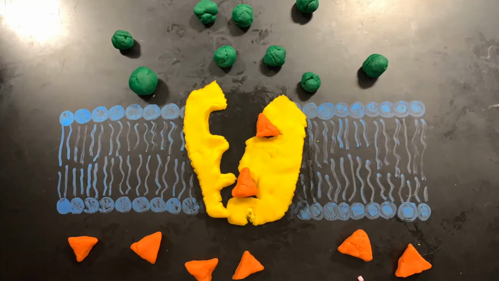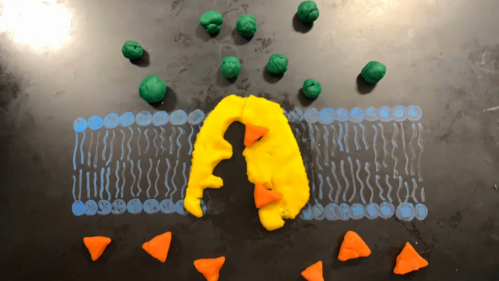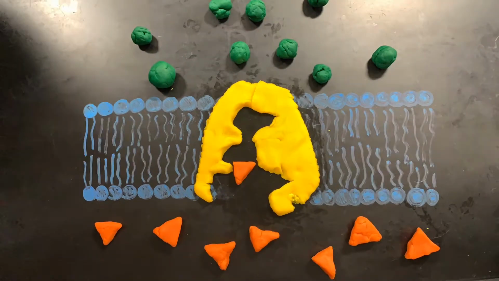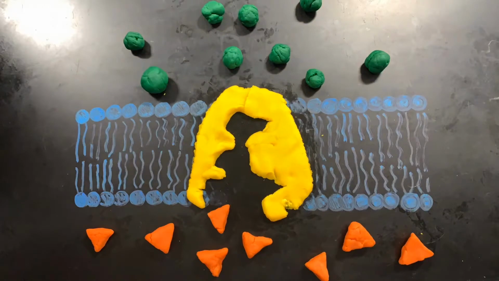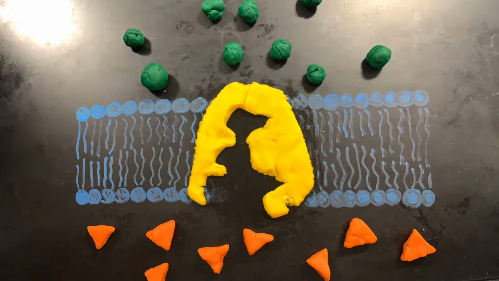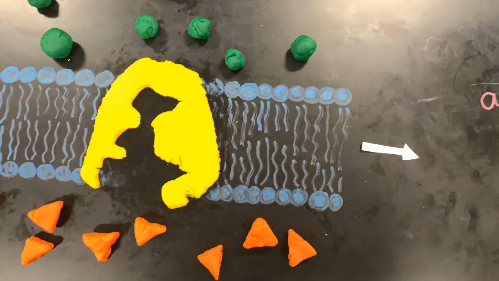The phosphate breaks away from the carrier protein, and the protein changes shape again with its absence, letting the potassium ions access the inside of the cell. The potassium ions exit the cell, and now both the sodium ions and the potassium ions have crossed the cell membrane against the concentration gradient.